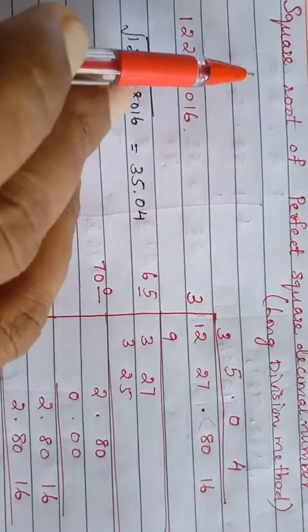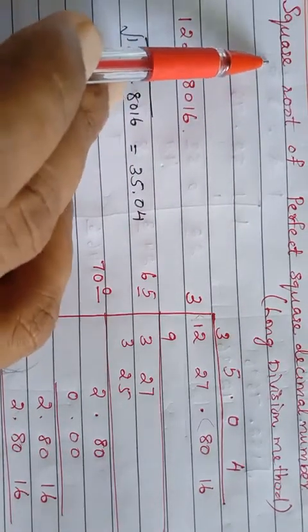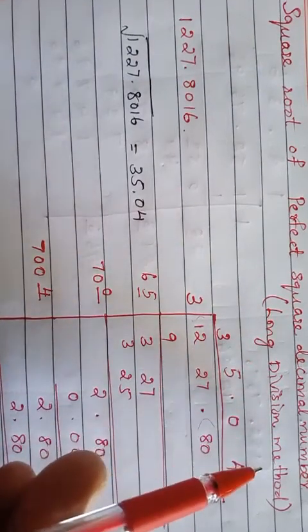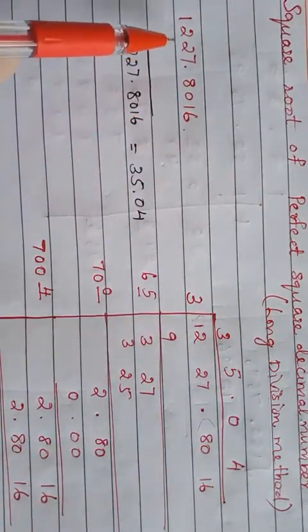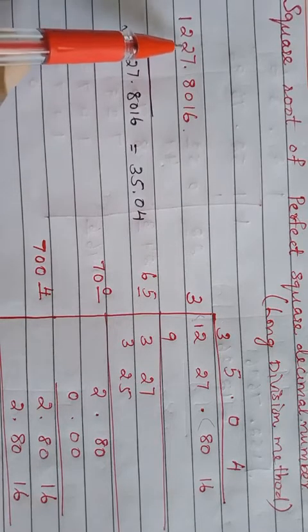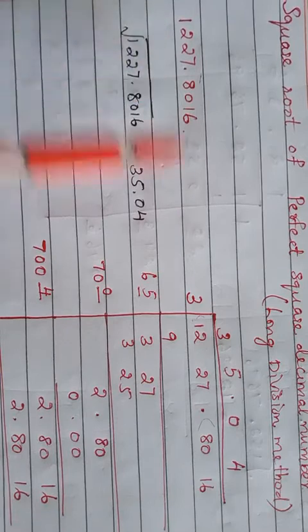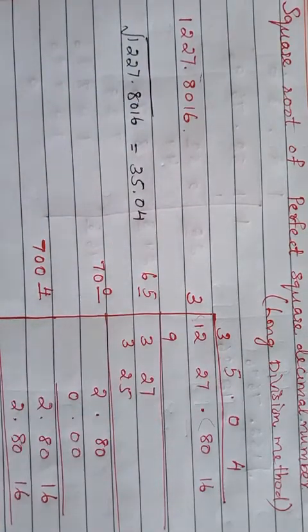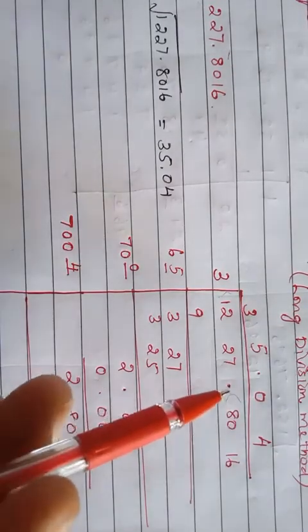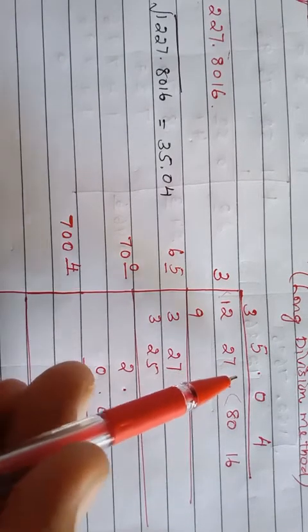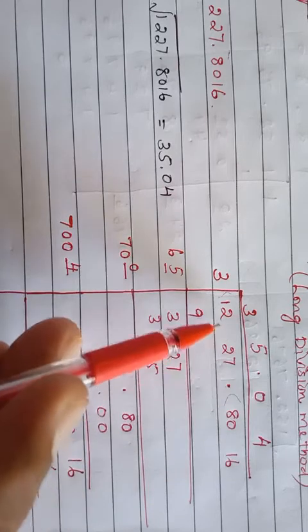Now next we will start with the next topic, square root of perfect square decimal numbers using long division method. And here we have a decimal number, 1227.8016. We are going to find its square root by long division method. So first of all, we have to remember one thing. In case of decimal numbers, we mark the periods from right to left in the whole number part.